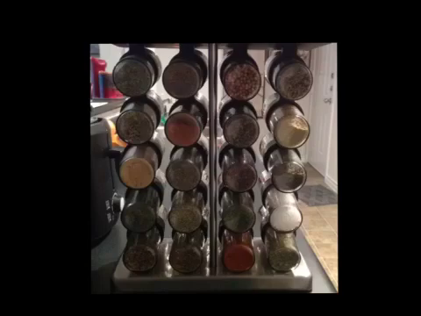As I was looking around my house, I was really paying attention to where I saw other arrays, and I noticed that our spice rack was an array. I want you to write down on your paper, what multiplication problem do you see with my spice rack? Take a few seconds to figure that out.